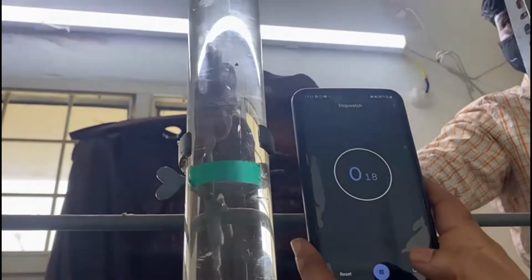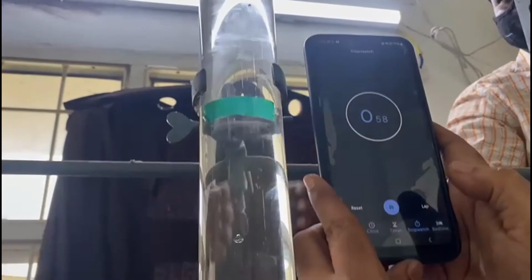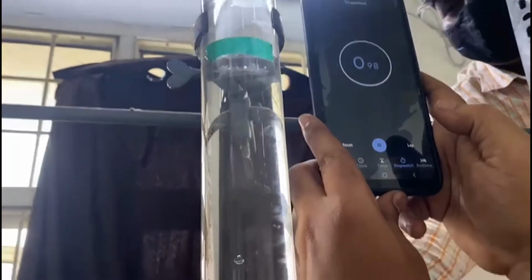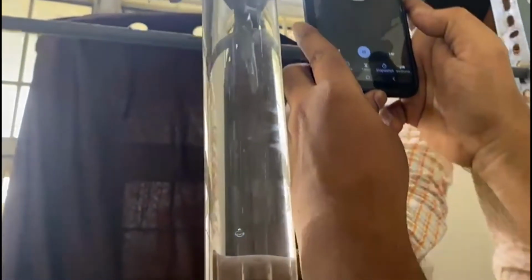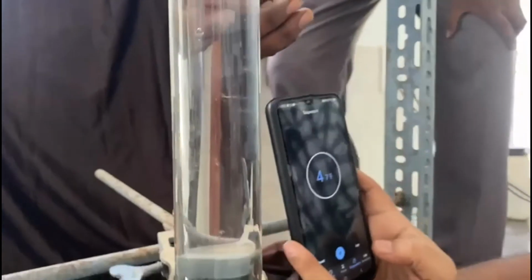Okay. Let me show you 2 more trials. You can see that the bead is going in slow motion. Once it crosses the green line, we have started the stopwatch. You can observe that the bead is moving down clearly in the glycerin solution. We know the density of this glycerin solution. Once the bead crosses the second line, we have to stop the stopwatch. Different beads will take different times.